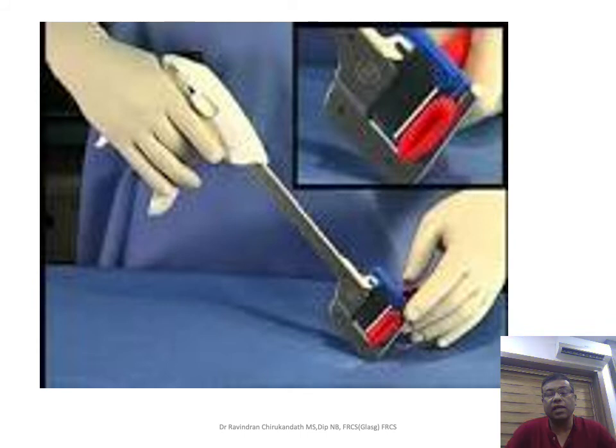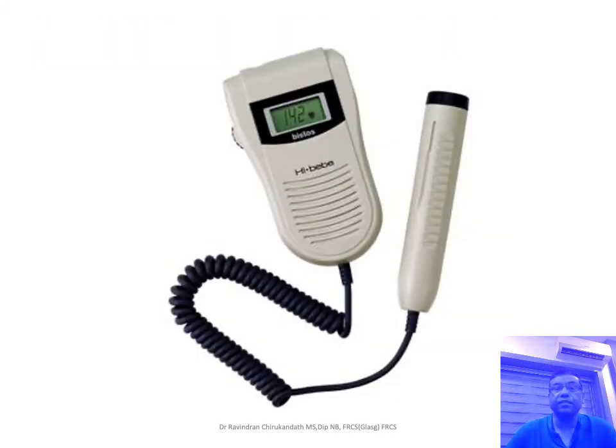This is a stapler that is used for dividing the lower rectum, or it is also used to divide the duodenum. It is called a TA stapler, and this is again hemostatic, as well as it will staple up the retained part of the bowel.